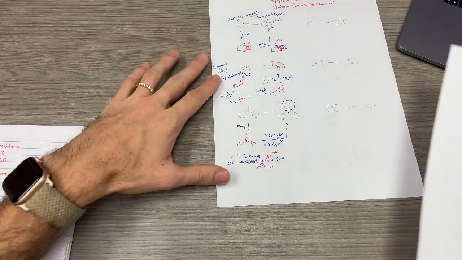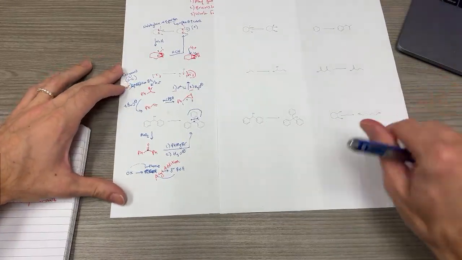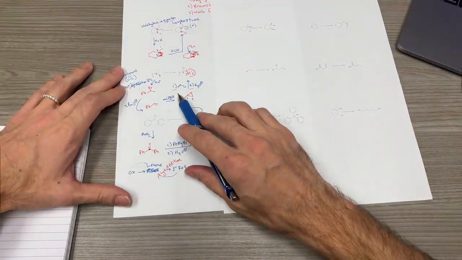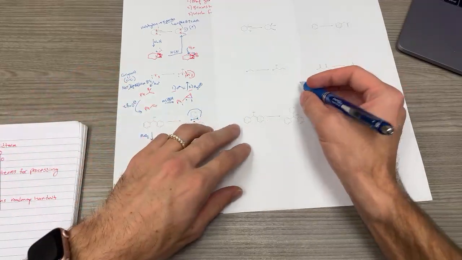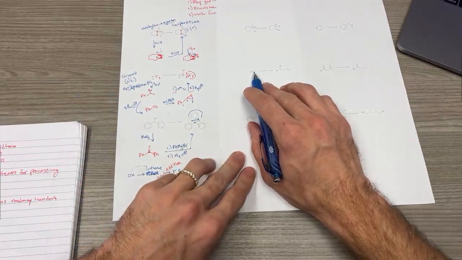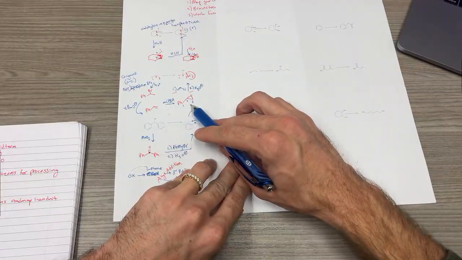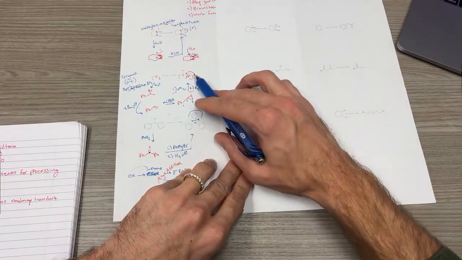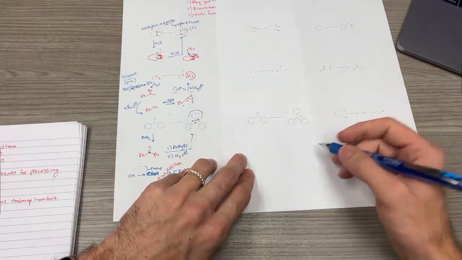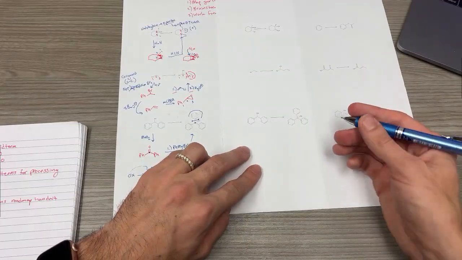I actually want to take a step back and show you how some reactions can be done in multiple different ways. For instance, the last reaction we did, I did radical halogenation, elimination, epoxidation, and epoxide ring opening in basic conditions to get the final product. It's not the only way to do this.